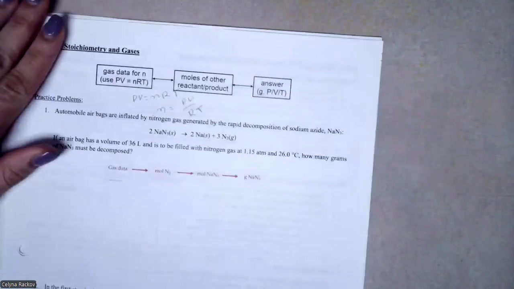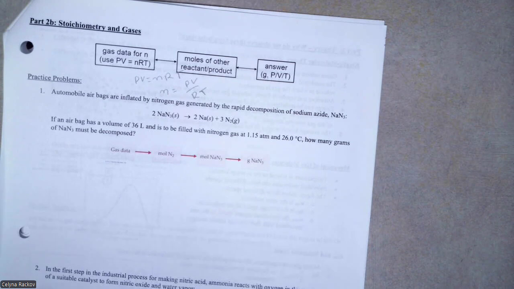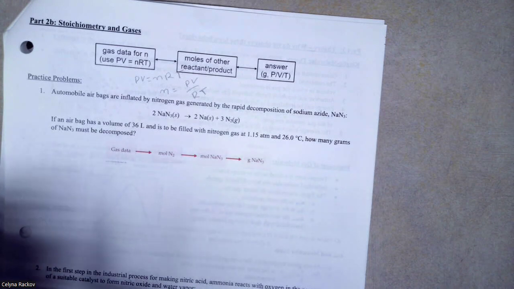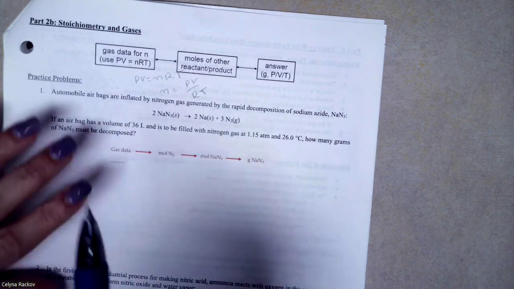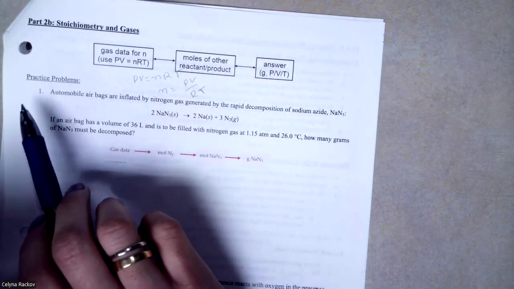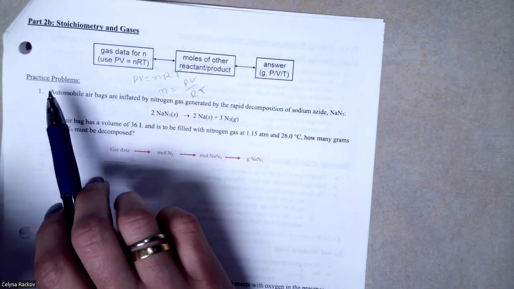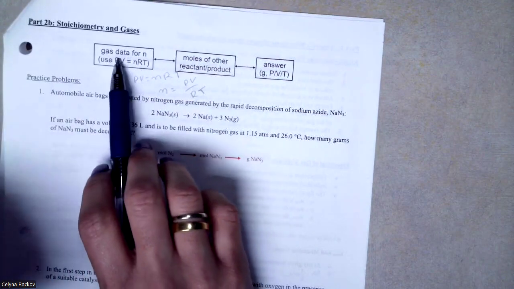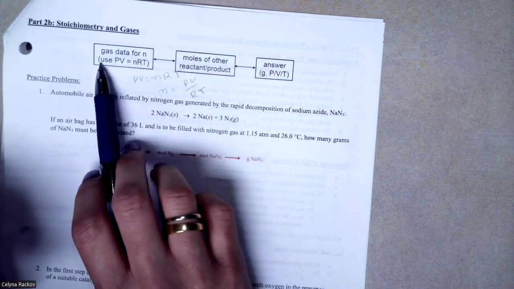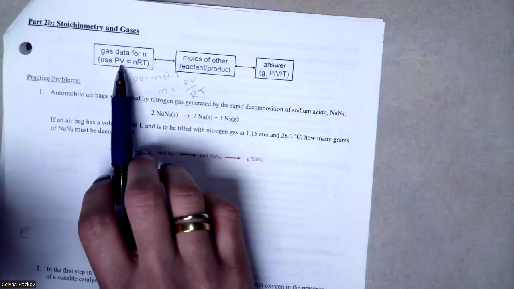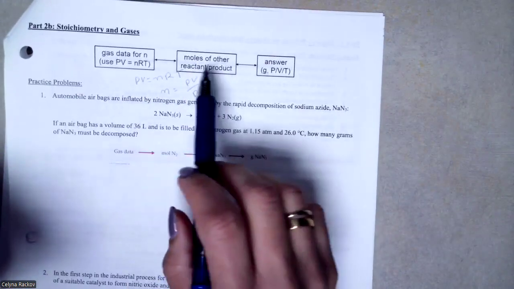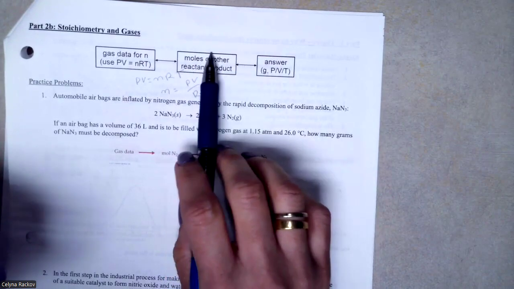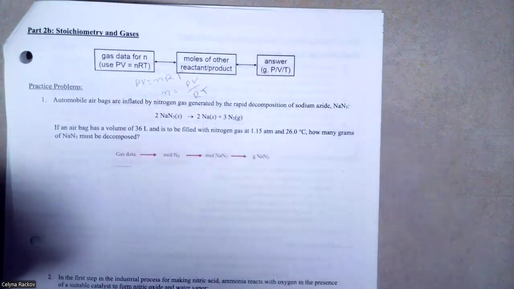So now it's about stoichiometry and gases, right? For stoichiometry, the first thing is to make sure the equation is balanced. Then, using stoichiometry and gases, we take the ideal gas law equation first. Use the data for mole numbers and the ideal gas law equation, PV equals nRT. Use the relation of moles of all the reactants and products, and then answer the question.